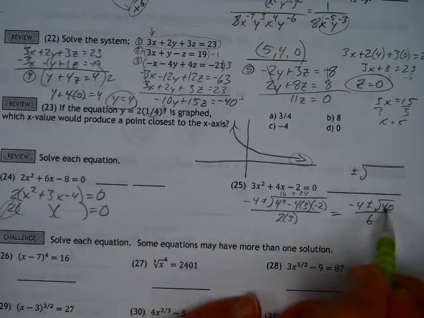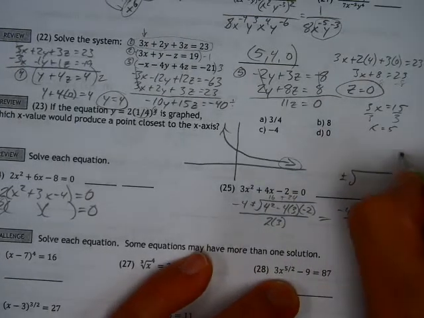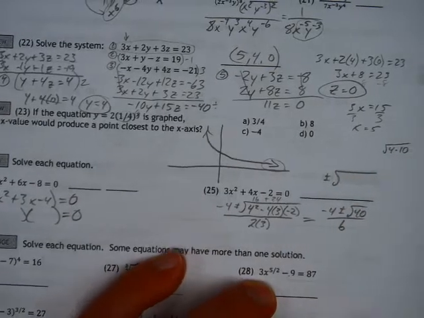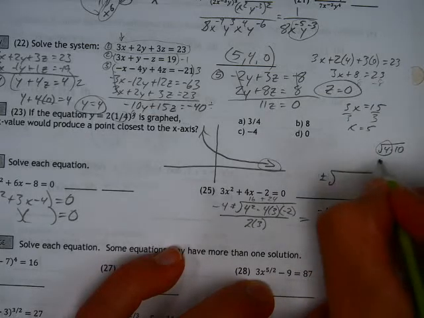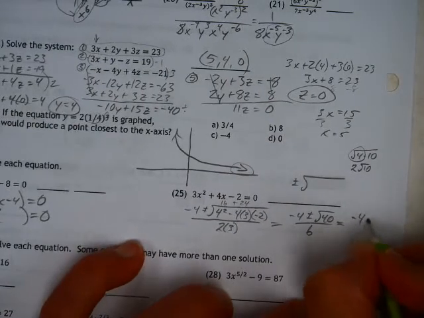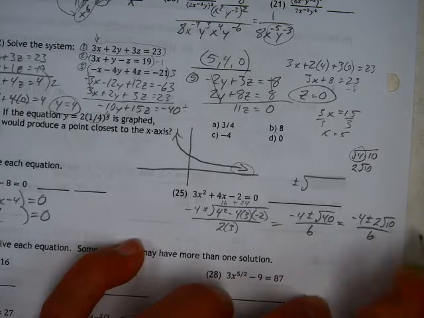There's a perfect square that evenly goes into 40. That's the number 4. Let me do this up here. The square root of 40 is the square root of 4 times 10, right? That portion can come out to be called what? 2. It's 2 times the square root of 10 then. So this simplifies to be just that. Negative 4 plus or minus 2 times the square root of 10 all over 6.